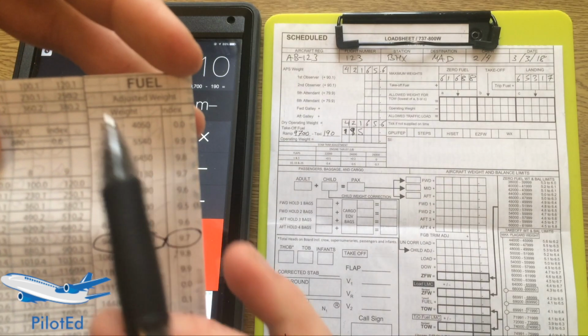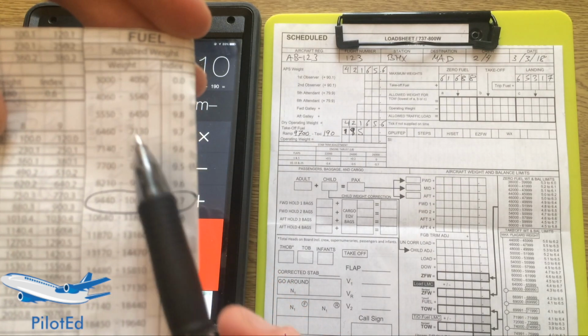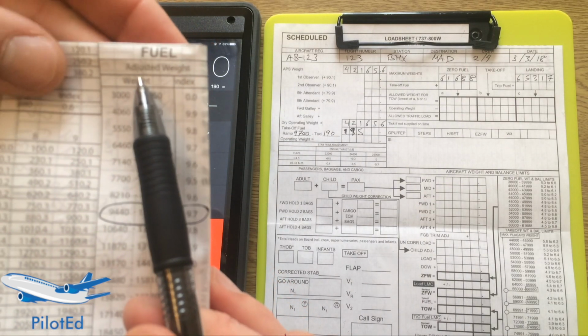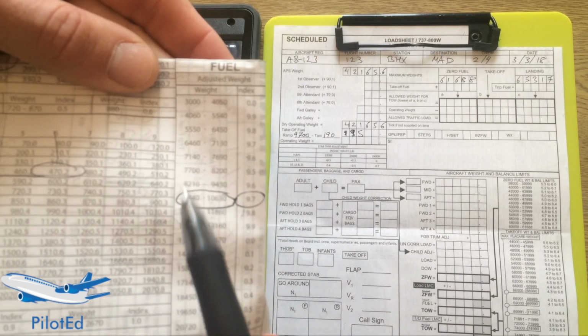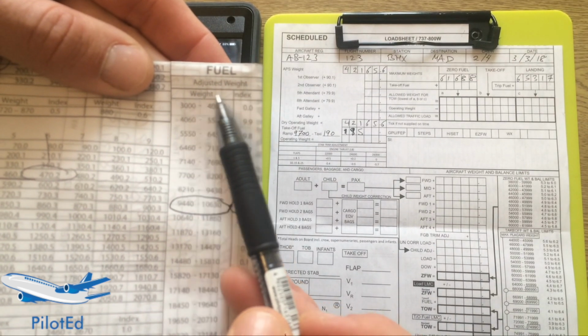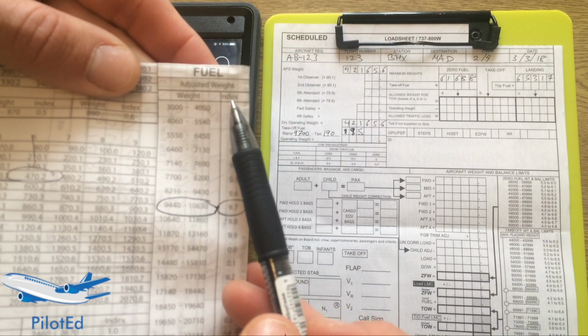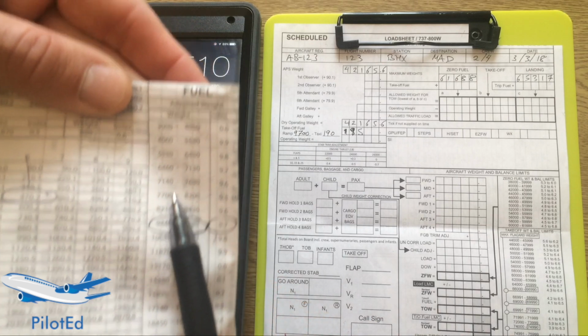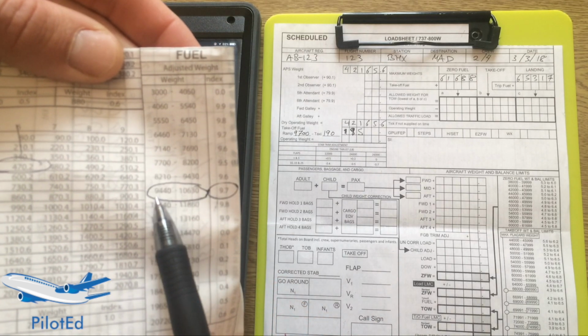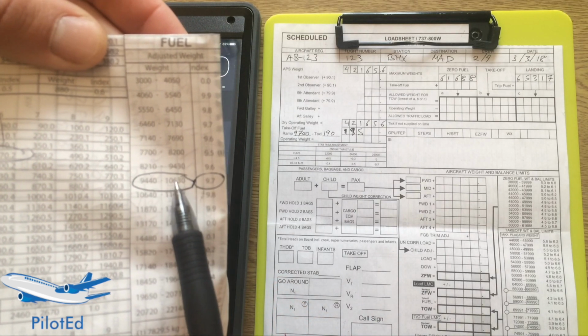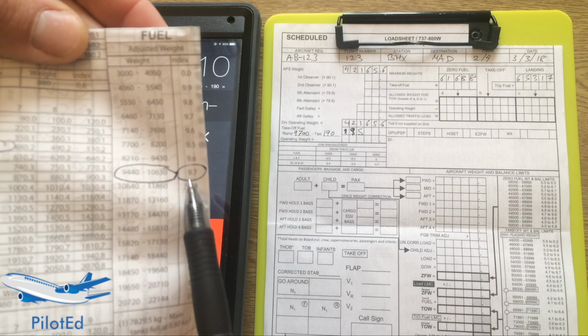Now if I go to the underside of a load sheet, and I've got one here pre-prepared, you can see I have fuel and adjusted weight. I hope you can see that. So you can see I've got fuel, adjusted weight, and index. I've calculated that my fuel was going to be 9,510, so that's in this range here. So it says my adjustment index is going to be 9.7.